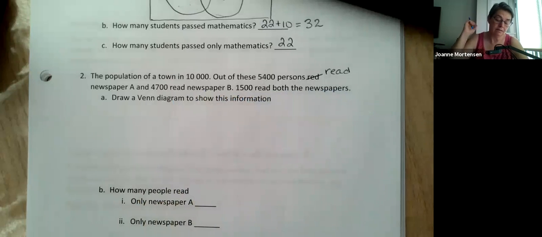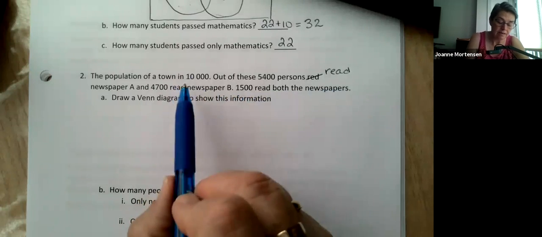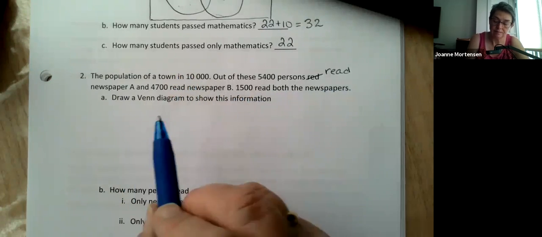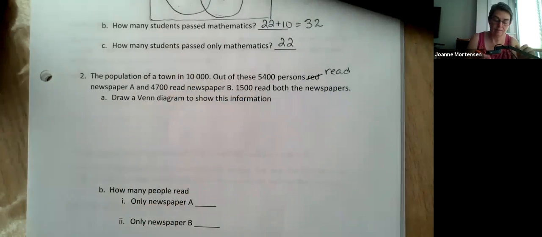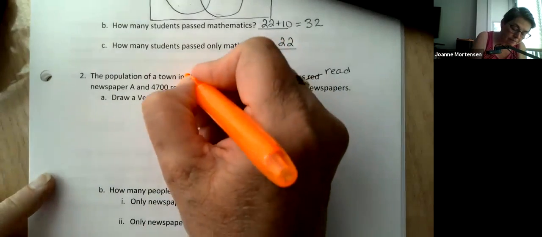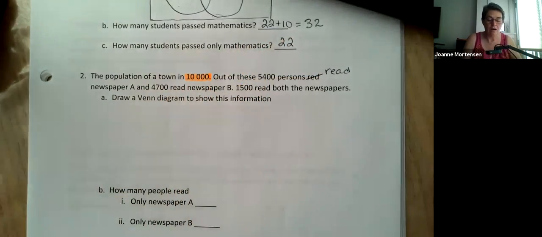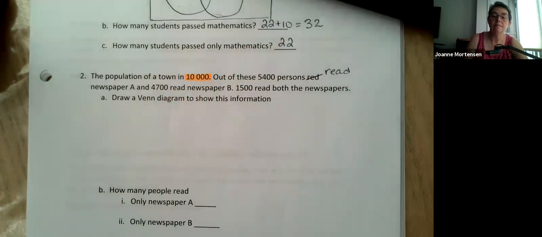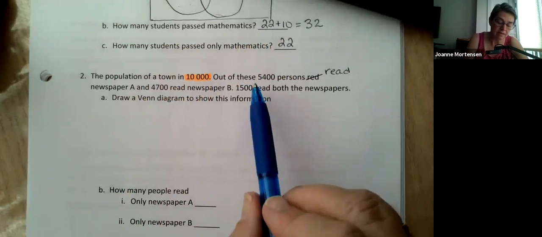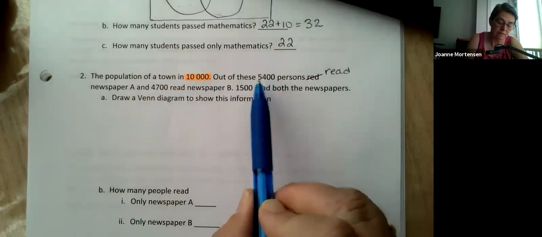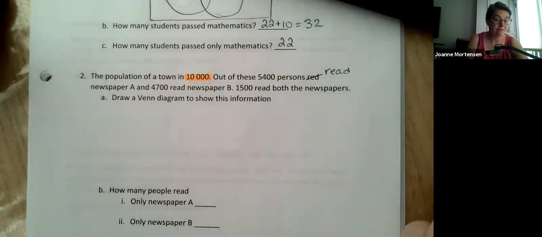So one of the things I like to do before I start is, I know this is my grand total. So all of the numbers in my diagram have to add up to 10,000. And I can already see that if I add 4,700 and 5,400, that's going to be more than 10,000. So some people obviously are being counted twice.